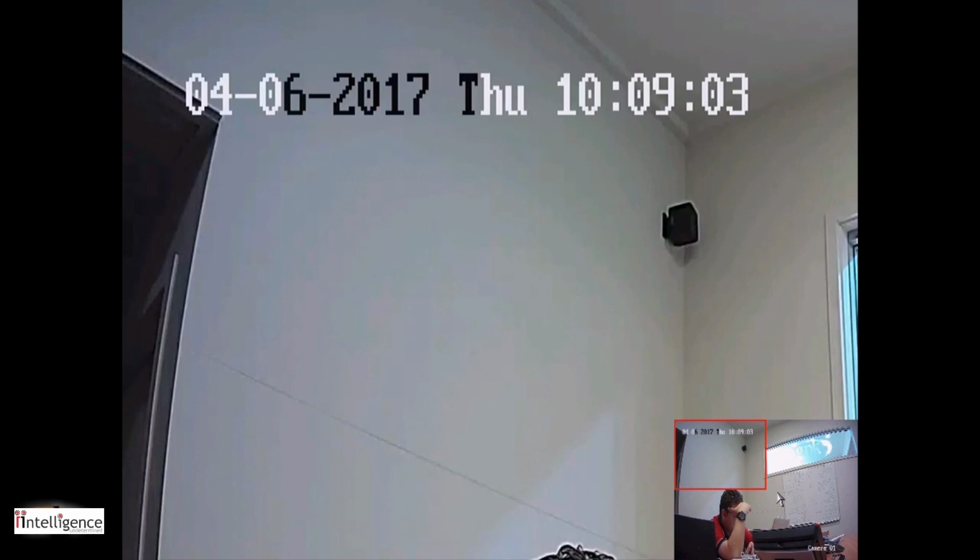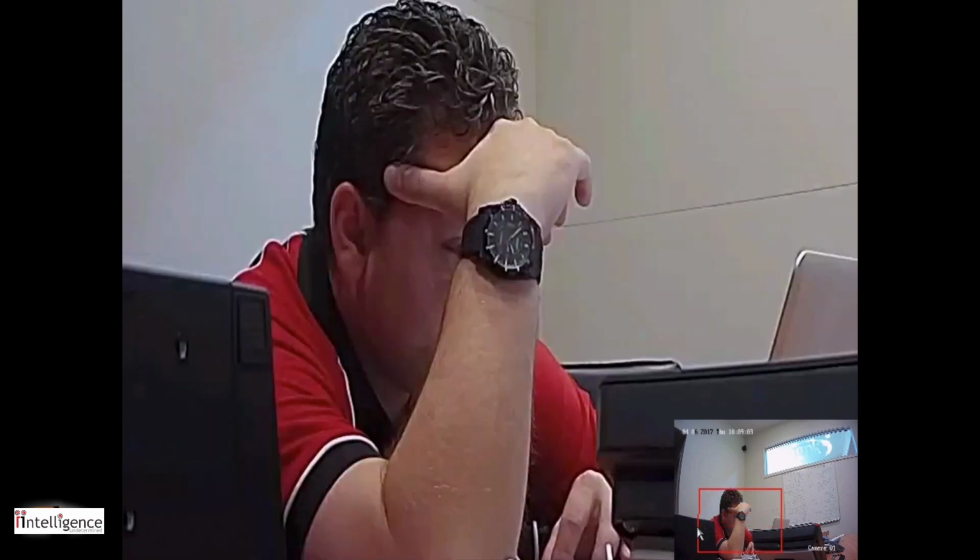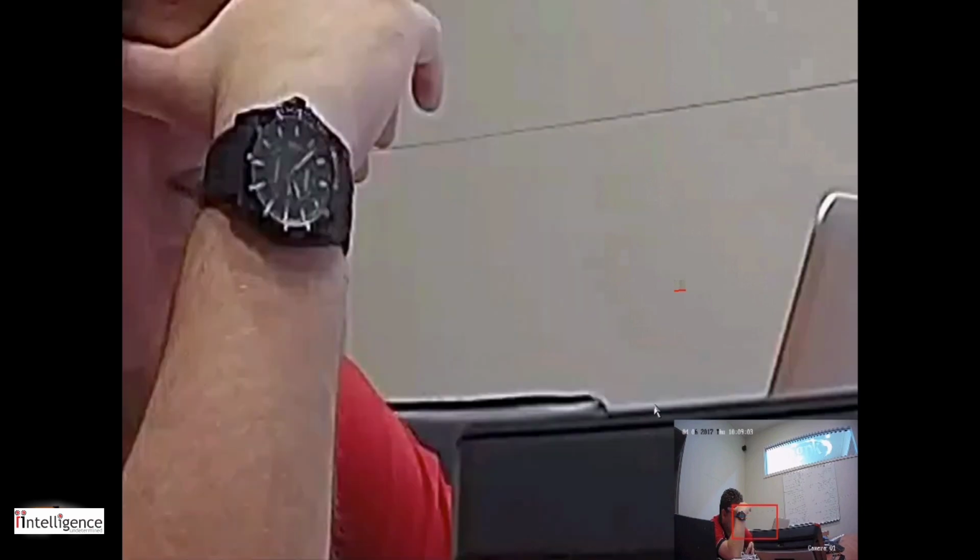I can use my mouse and actually click and drag, and then I let go of the cursor, and it's now showing me what's zoomed in there. Say if I want to zoom in more on my watch there, I can zoom in.